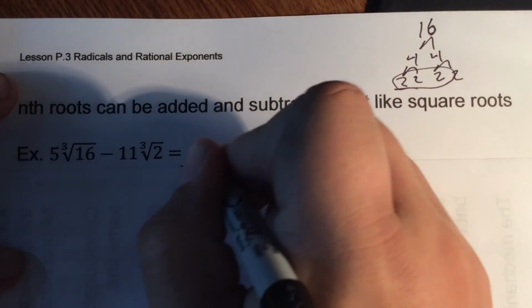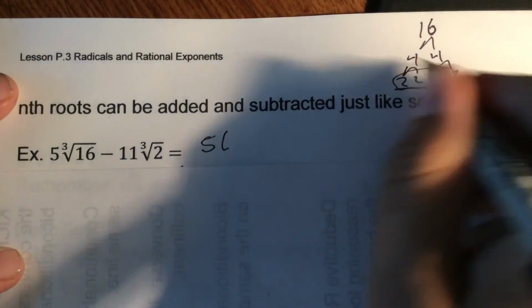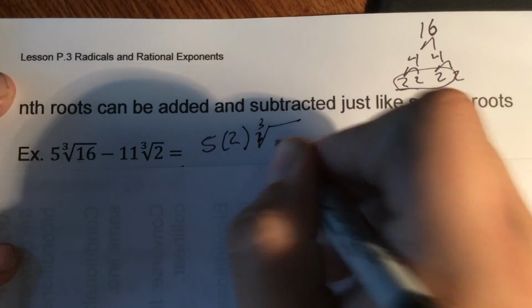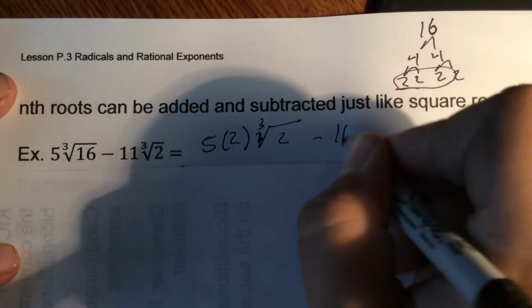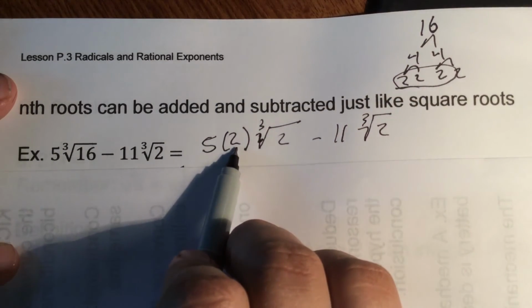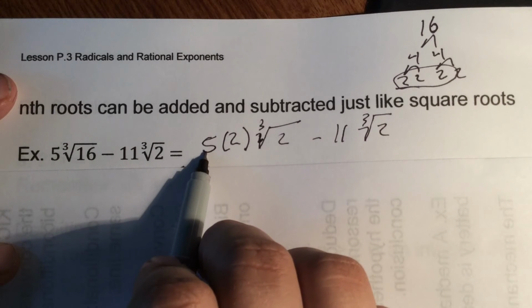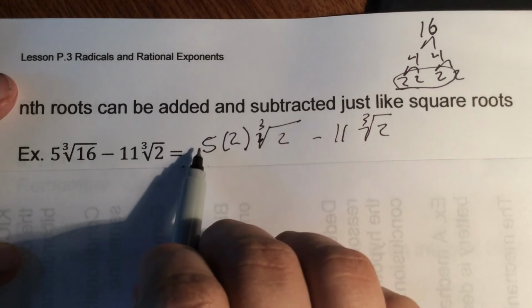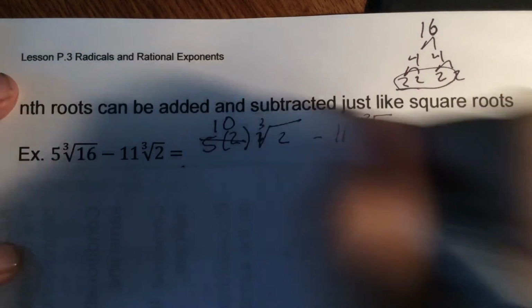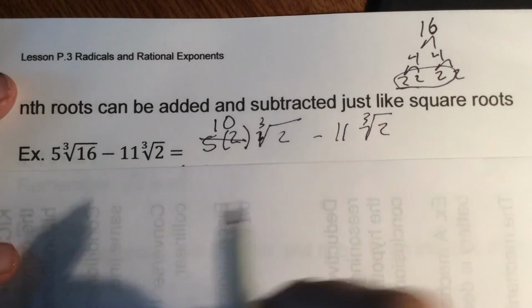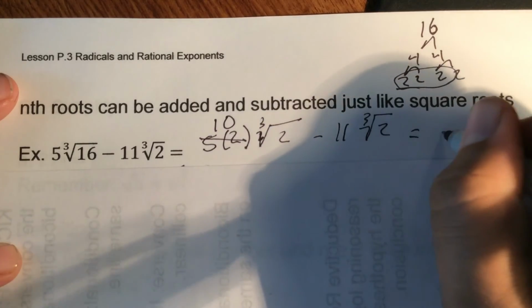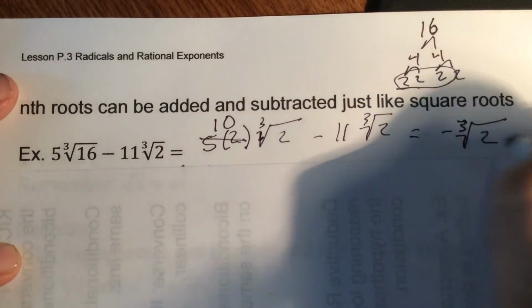So what we're going to have here is 5, and then you'd pull out a 2, cubic root of, and there'd be a 2 left over, minus 11, cubic root of 2. Well, pulling that factor out, you're going to times by whatever's in front of the cubic root in this case. Whatever's in front of that root, you're going to times when you pull that factor out. So this here is really 10 cubic roots of 2 when we pull this 2 out. So 10 of them, and I subtract 11 of them, I'd end up with a negative cubic root of 2.